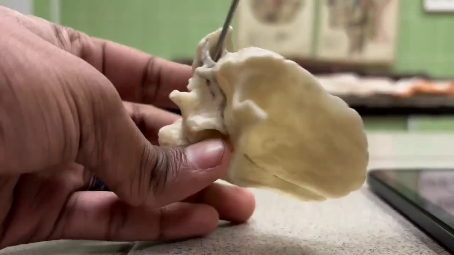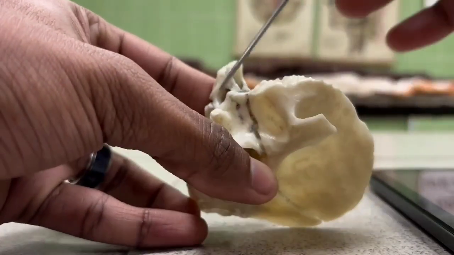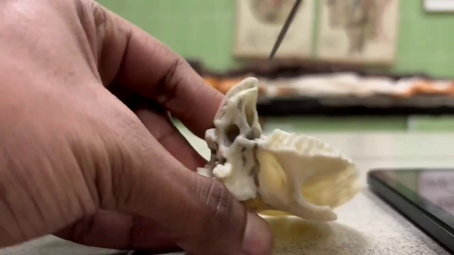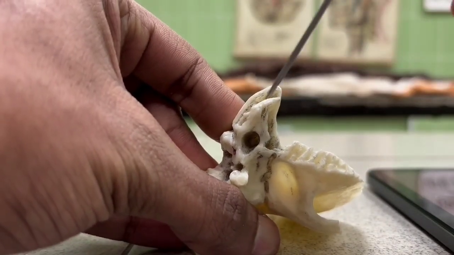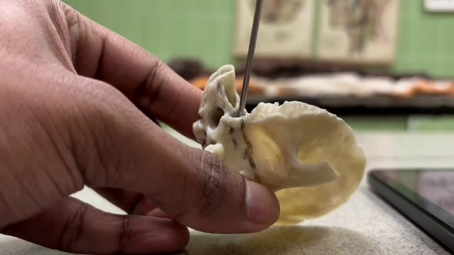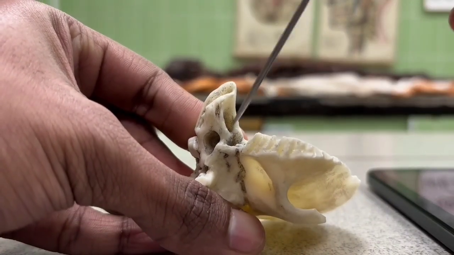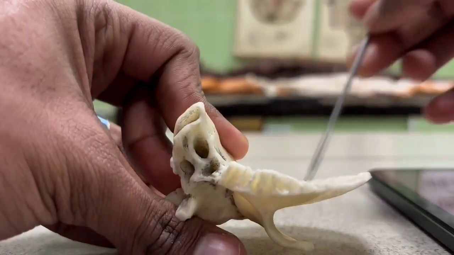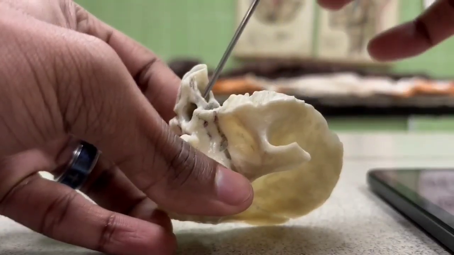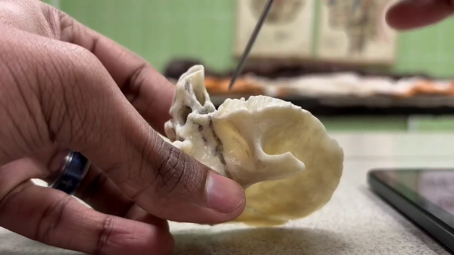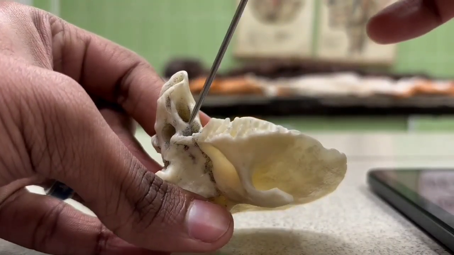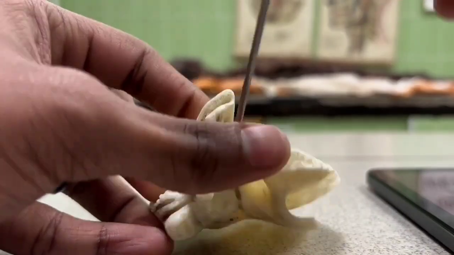On its anterior side, this is the big one. On its anterior side there will be a canal. Don't think this is other than the canalis musculotubarius. On its anterior side there is a canal. This is canalis musculotubarius because it is on the anterior surface of canalis caroticus.